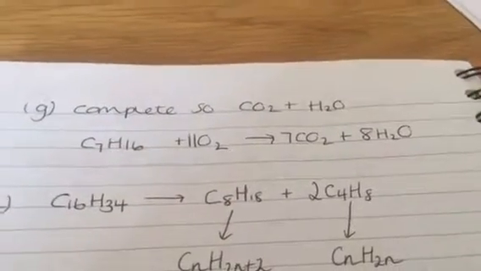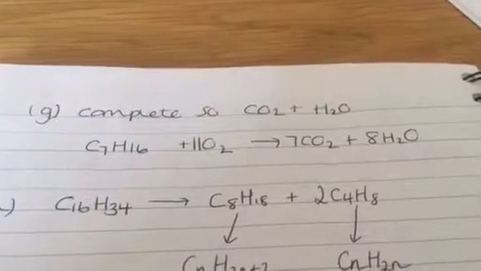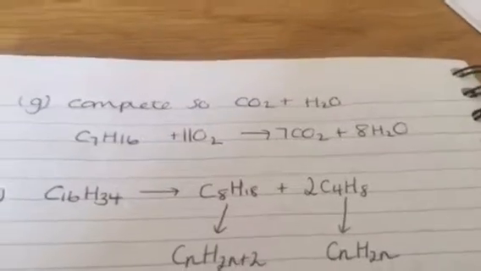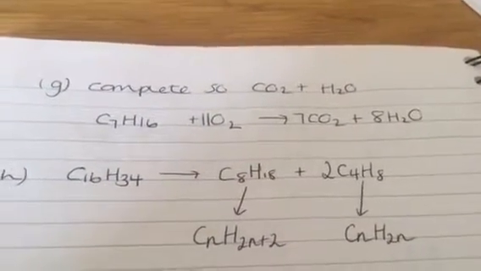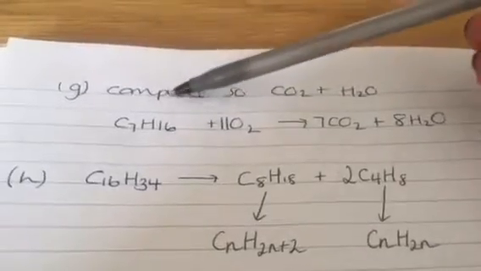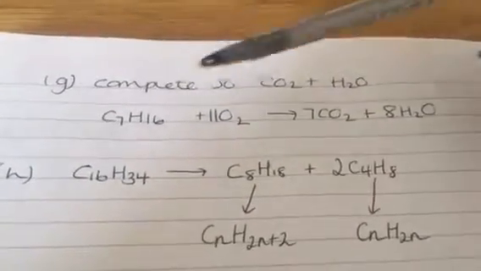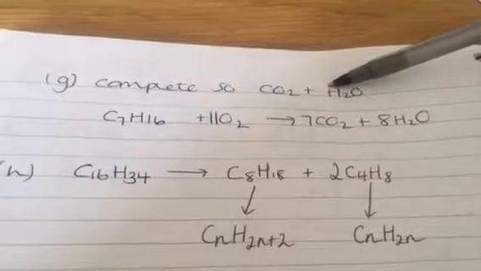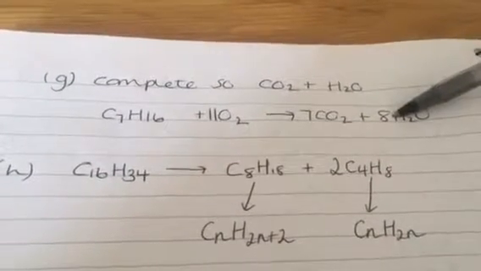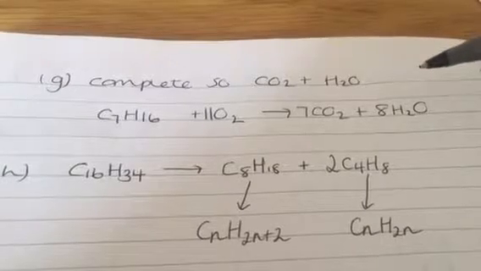Questions G and H are asking us to construct some equations. So we need to make sure that we're looking at the formulae, and the formulae come from the page previous where we were given all of the diagrams. In G, it asks us about the complete combustion. If we're talking about complete combustion, we know that carbon dioxide and water are produced. So having CO2 and H2O would give you one of the 2 marks in this paper.